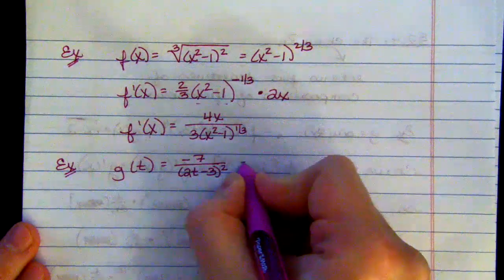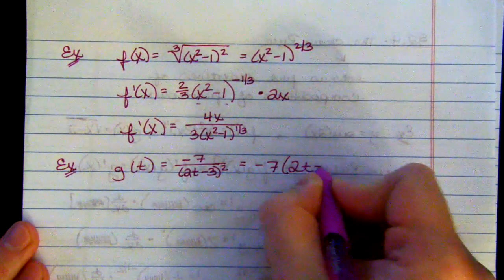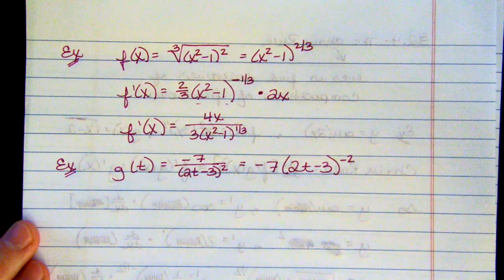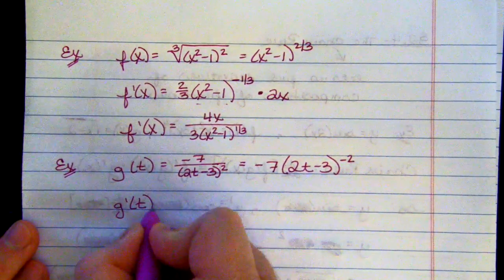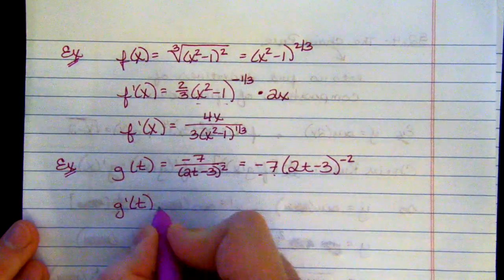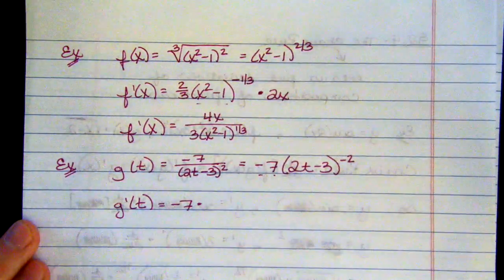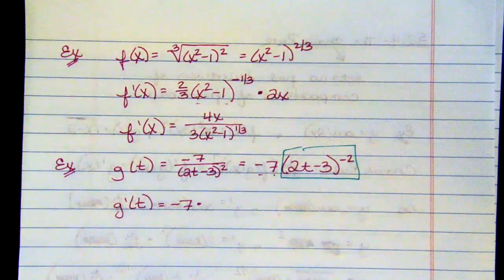I'm going to start by rewriting this as negative 7 times 2t minus 3 to the negative 2. When I go to find the derivative, I'm going to use my constant multiplier rule that says let's just leave the negative 7 out front, and then I'm going to multiply that by the derivative of this piece. That's going to require the chain rule. Again, the video is going to pause, see what you can do.